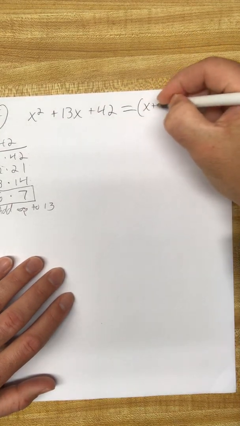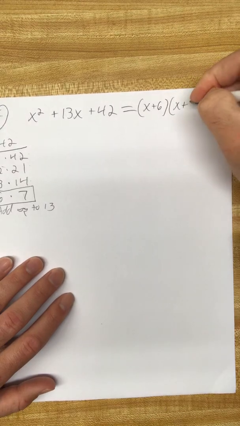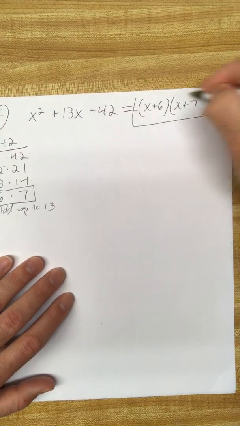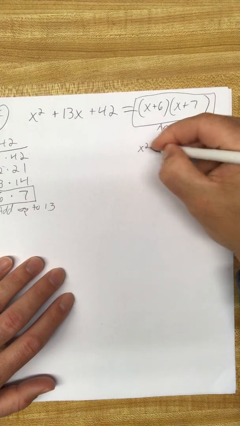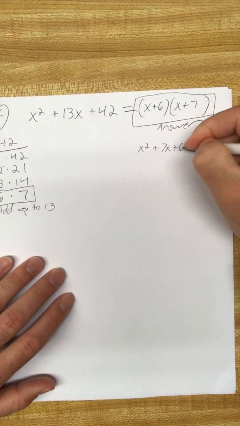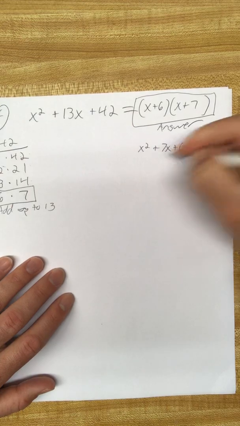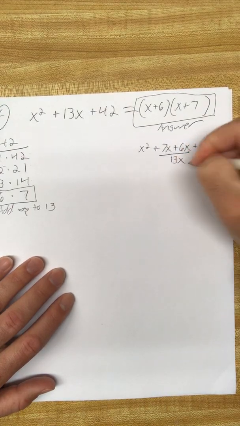So again, we're going to go x plus 6 times x plus 7. That's your final answer. You have x squared plus 7x plus 6x plus 42. Right there's your 13x.